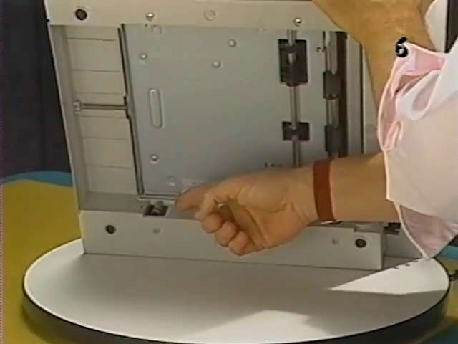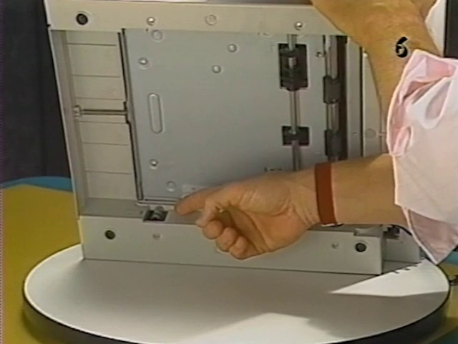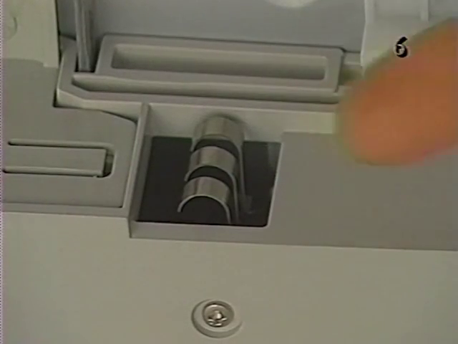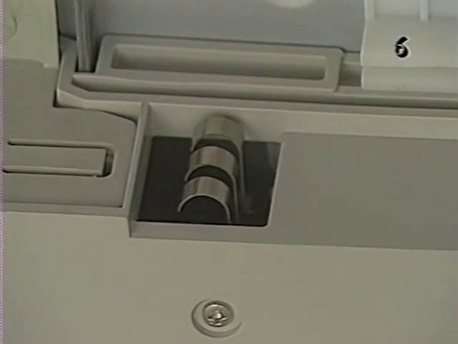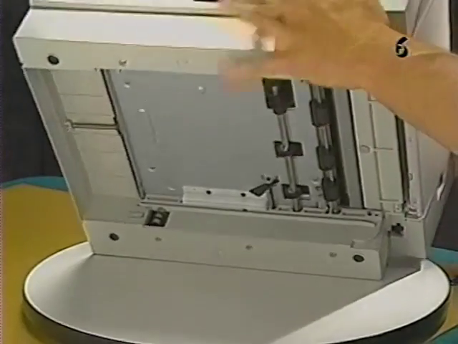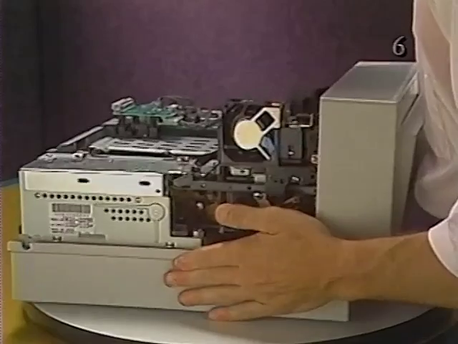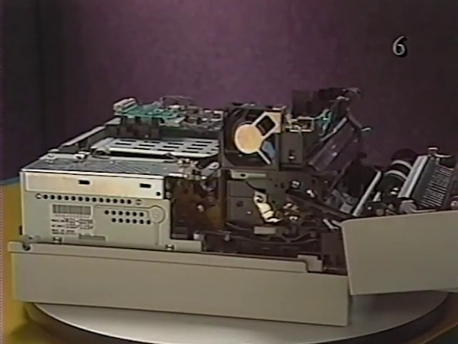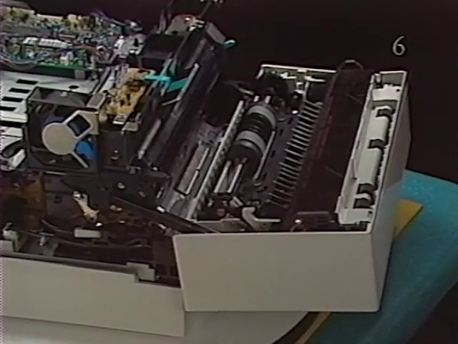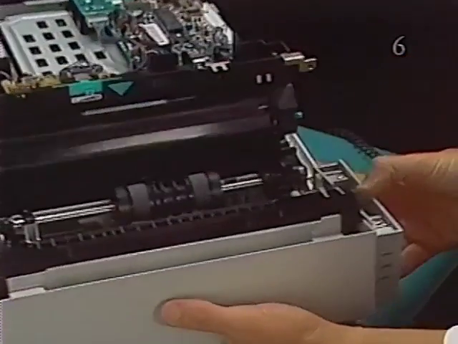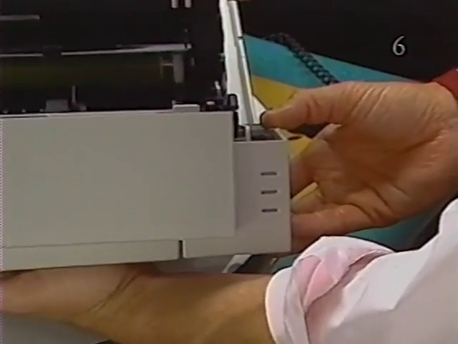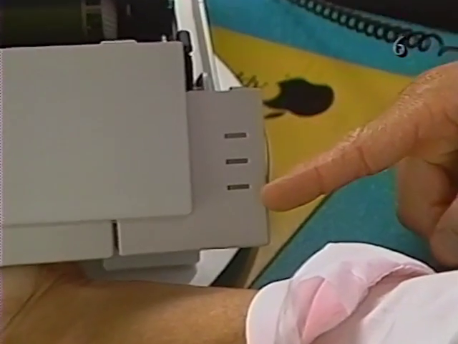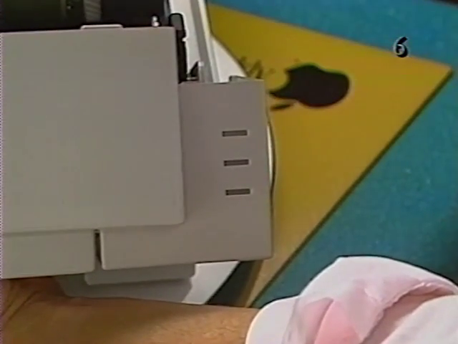Here are switches 901, 902, and 903. They are the cassette size sensing switches. And finally, the status panel. It indicates printer operational status.